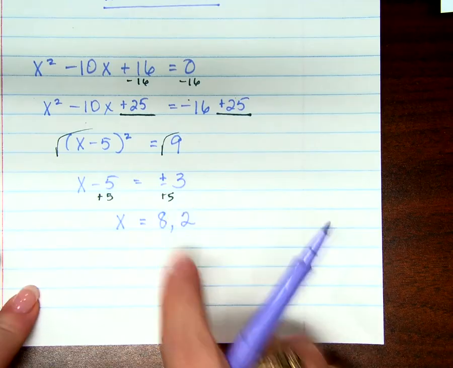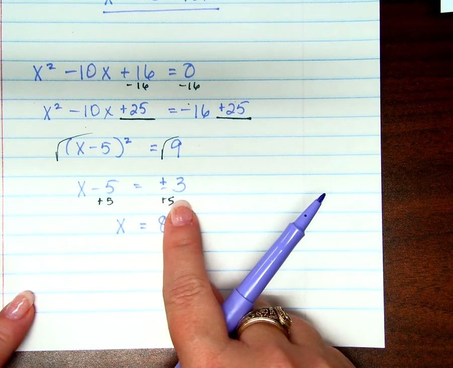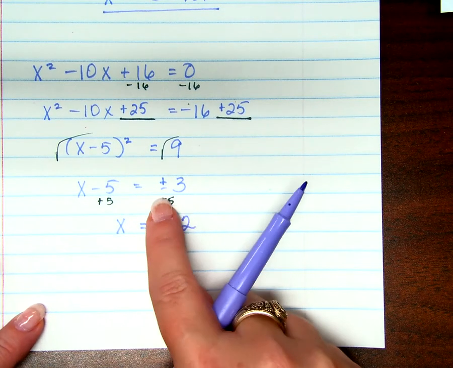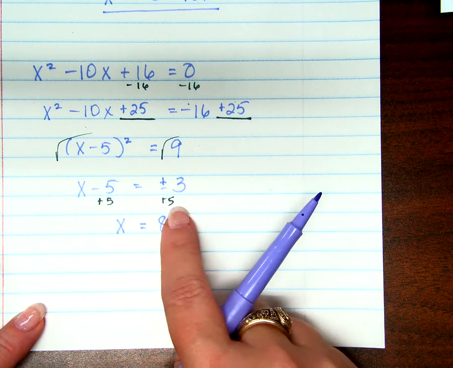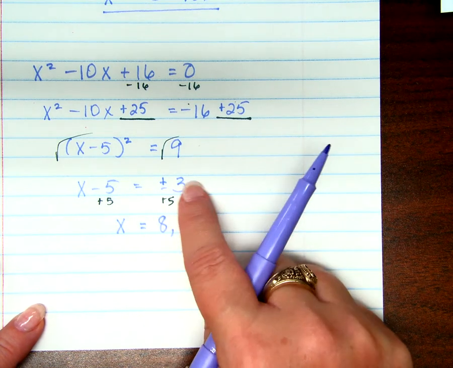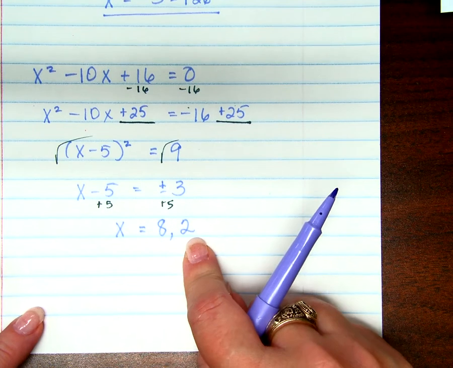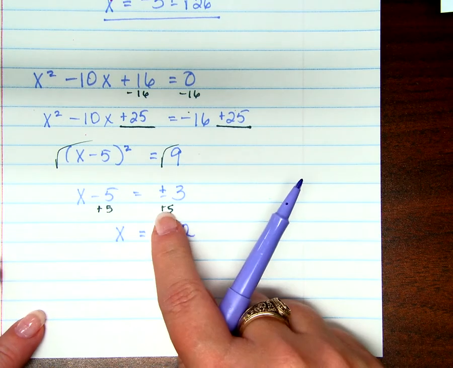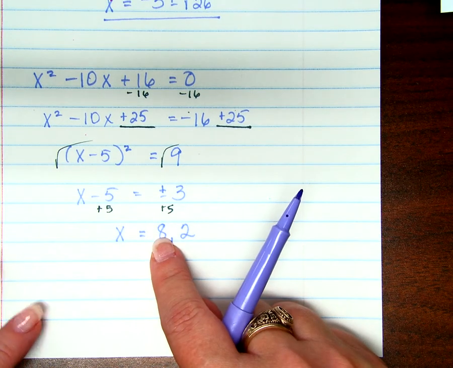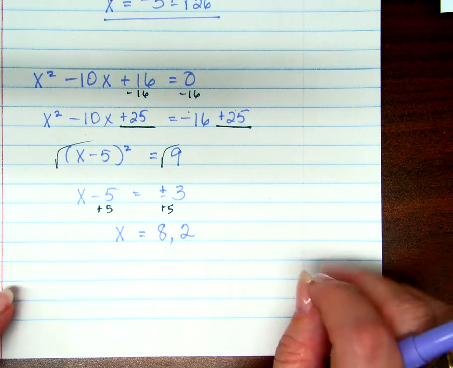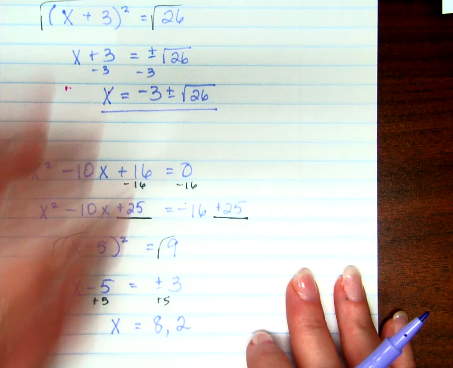This one, I do know the square root of 9. It's plus or minus 3. So I do each part. 3 plus 5 is 8. Negative 3 plus 5 is 2. Please don't make the mistake of adding 5 and getting plus or minus 8. Please don't do that. Okay? Any questions?